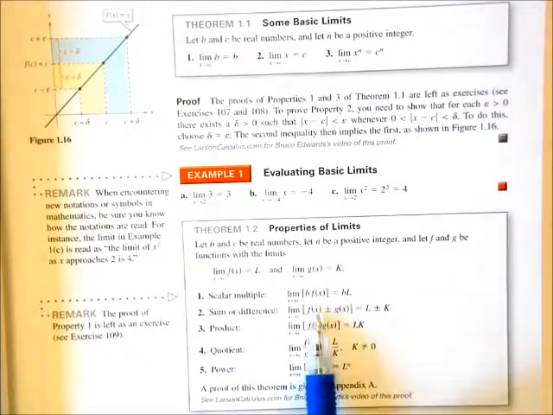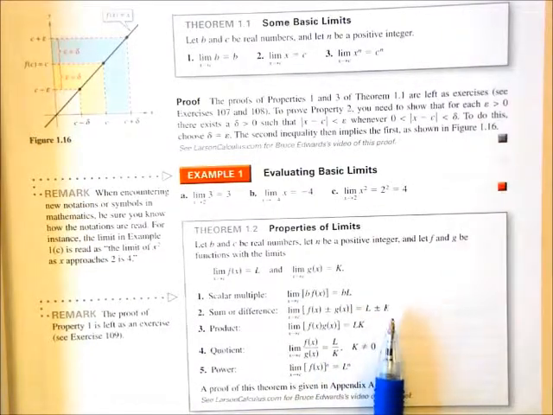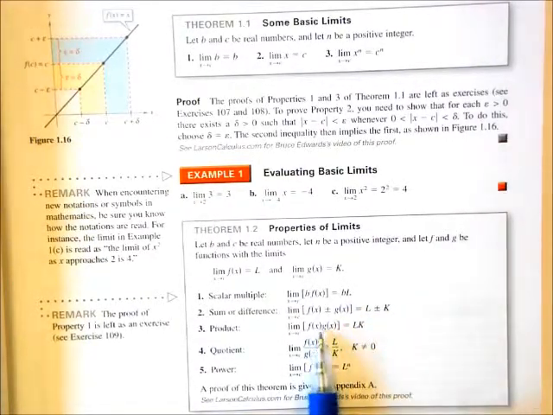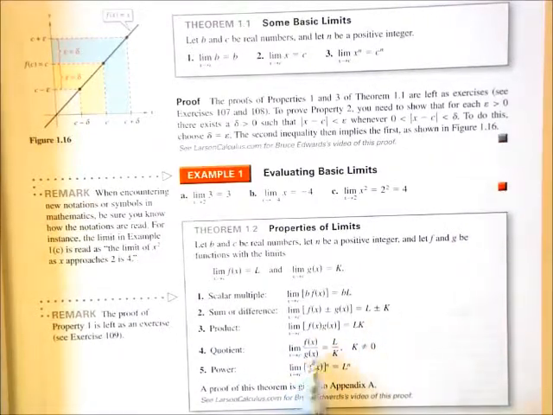And this one says, if you know 2 limits and you're going to add them together, then what do you do with the 2 answers? Just add them together, nothing to it. Same thing, if you're multiplying 2 functions together and you know each of their limits, you multiply their limits. If you're dividing, you can divide. And if you have a power, you can do a power.